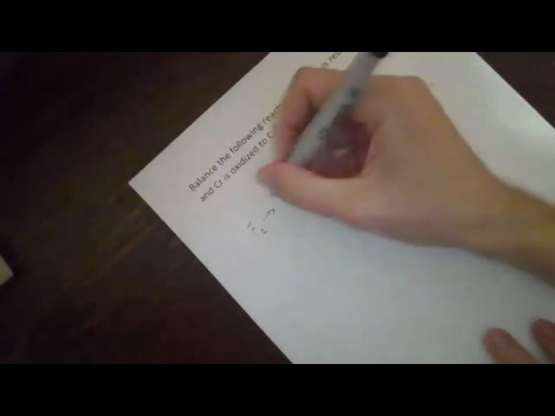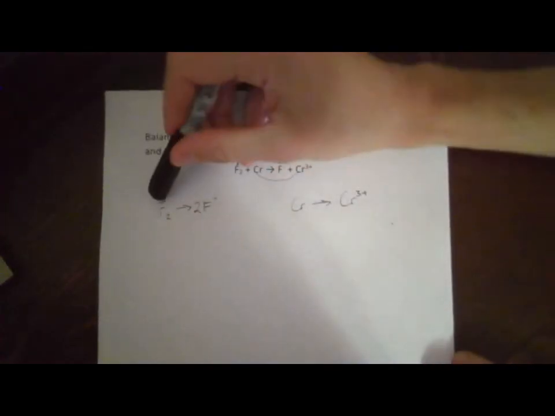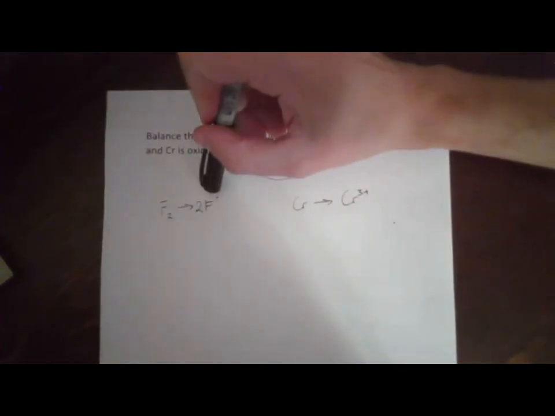I've got 1 chromium atom and 1 chromium atom. That's balanced. Here, this is 2 fluorine atoms in a molecule. This is 1 fluoride ion, sorry. So that needs a 2 in front of it. So we do want to balance atoms first, because basically the 1 fluorine molecule becomes 2 fluoride ions. So now we have our atoms balanced.